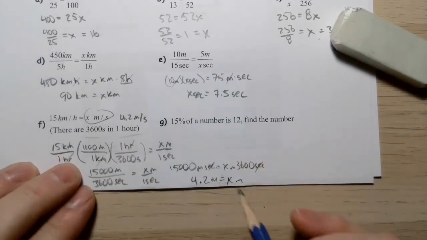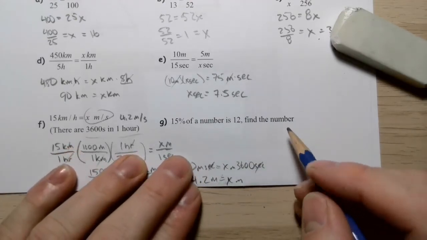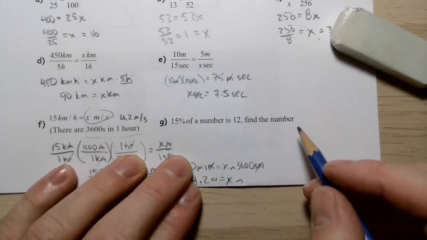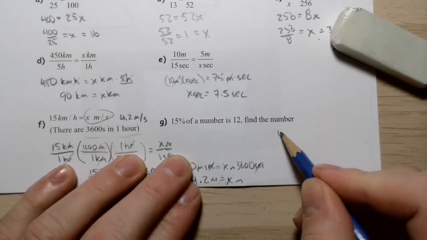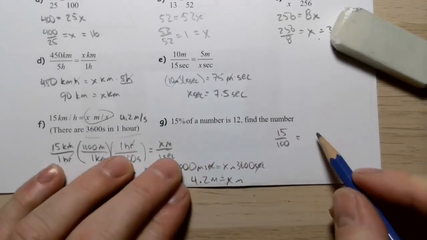Now, 15% of a number is 12. Okay, find the number. So with 15%, that's 15 over 100. Sorry, I have to move over a little bit. I just didn't give myself enough room.